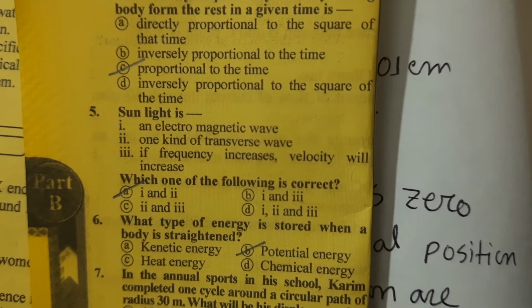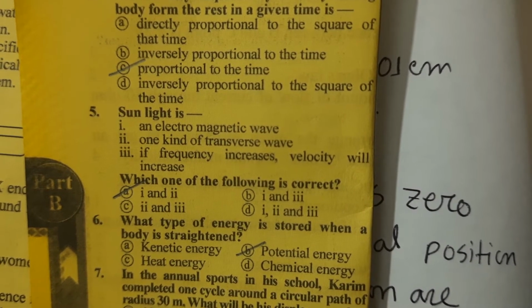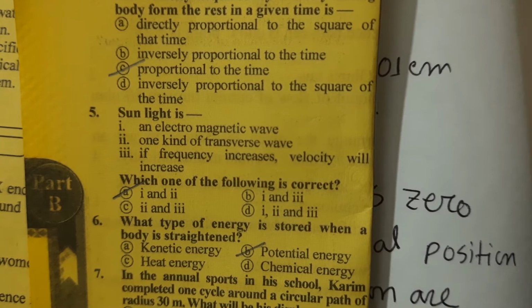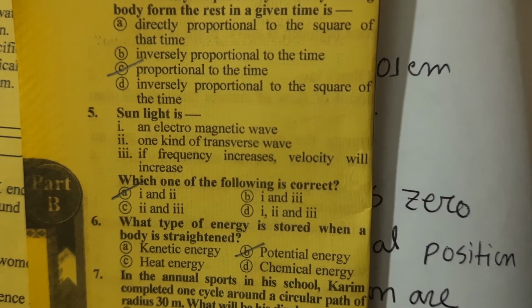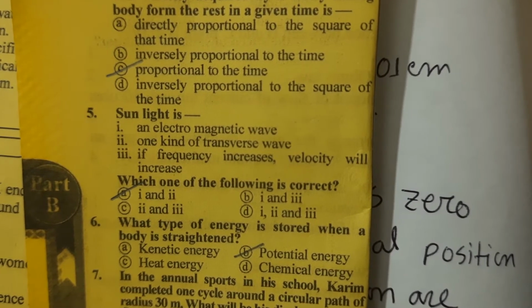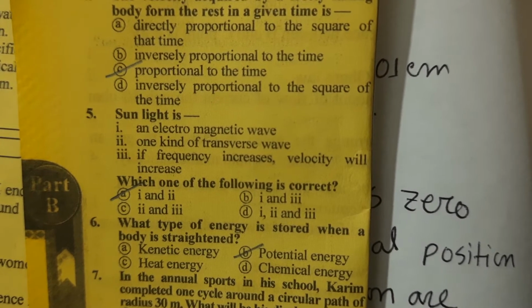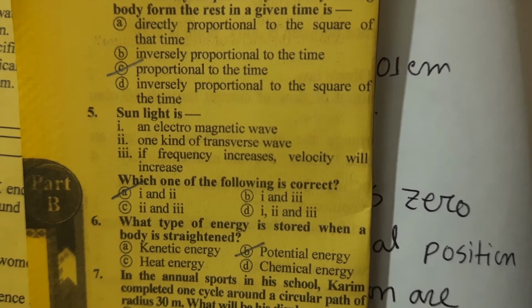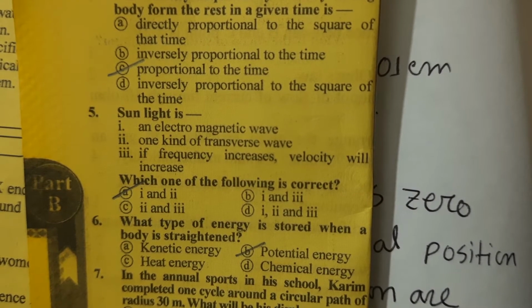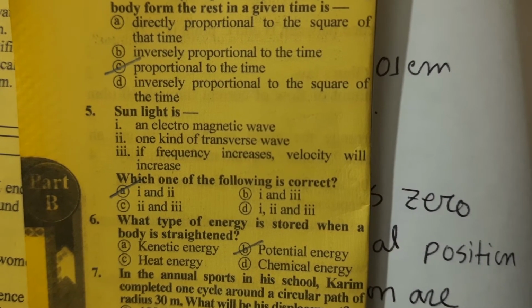Sunlight is, we have 3 conditions: an electromagnetic wave, one kind of transverse wave, and number 3, if frequency increases, velocity will increase. So the third statement is wrong, because if frequency increases, velocity will decrease. So the answer will be 1 and 2. So the answer is A.